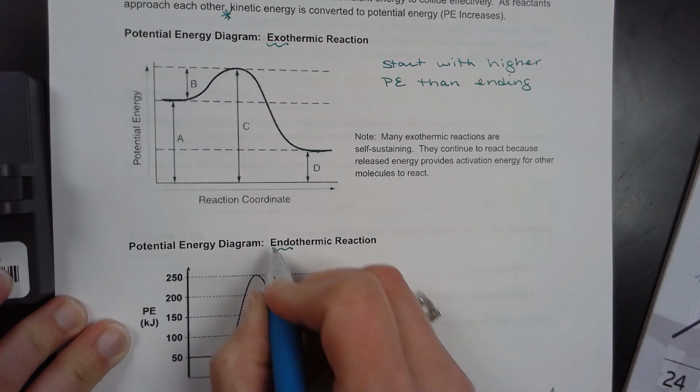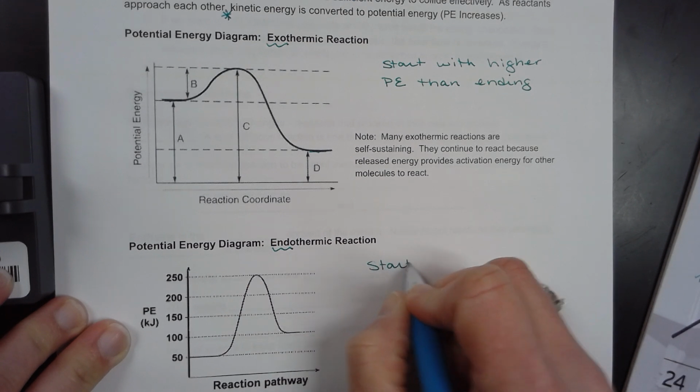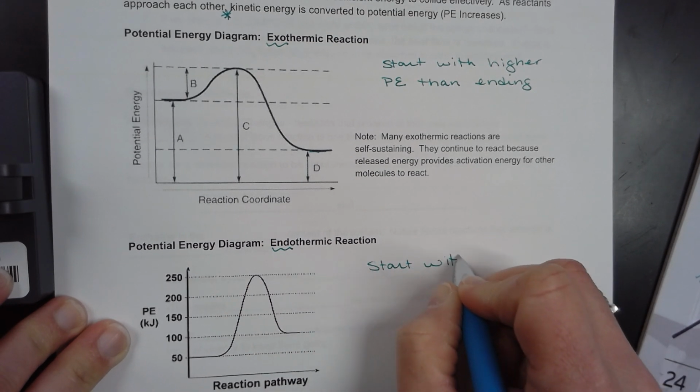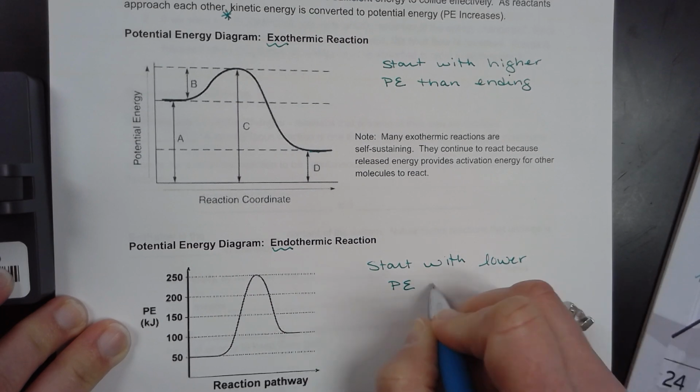With an endothermic, it's the opposite. We're starting with lower potential energy than ending.